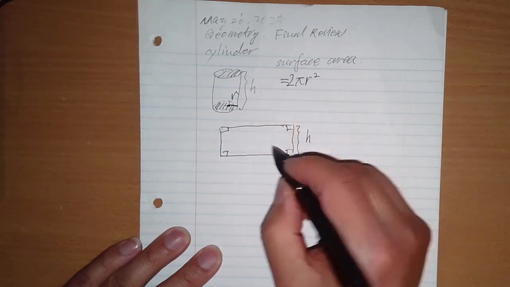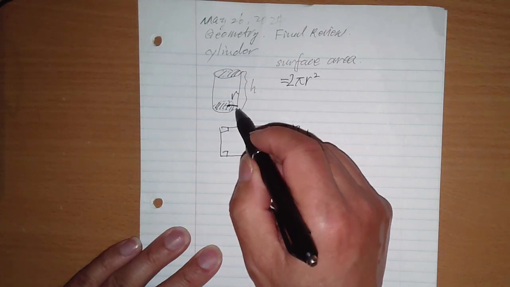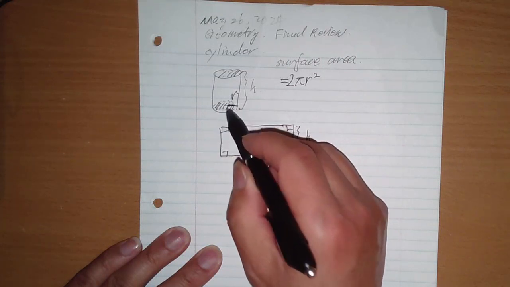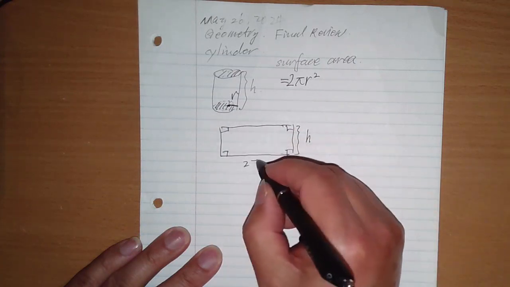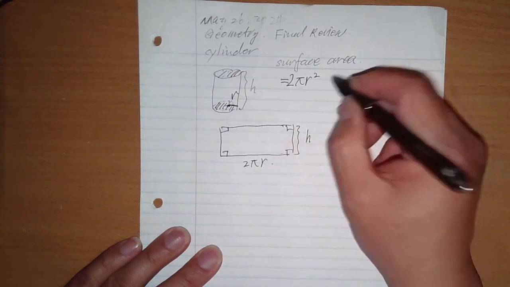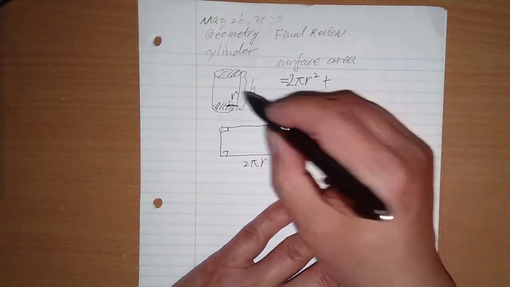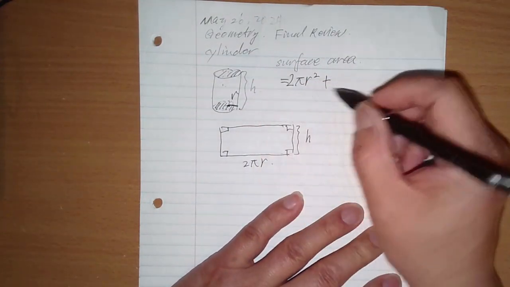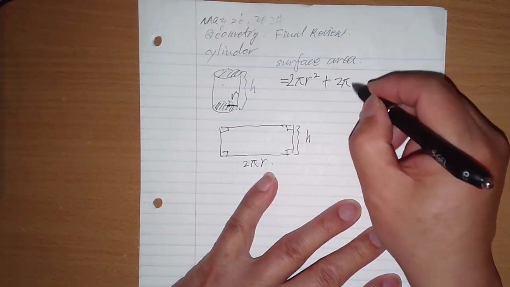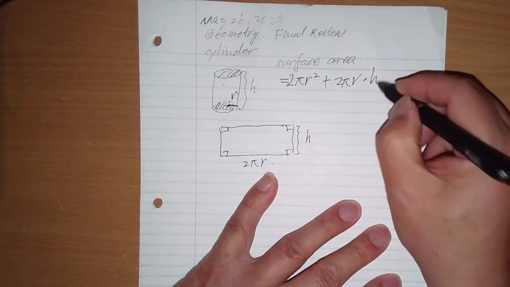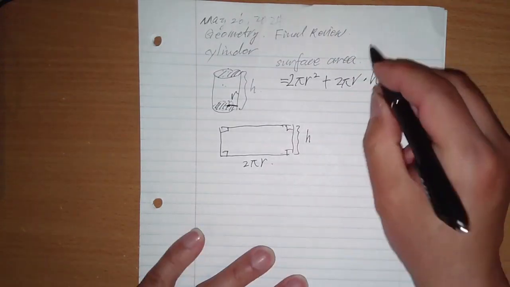What about this side? If you cut right here and expand it, that actually equals the circumference of the circle, so it's 2 pi r. Now we know the area will be top, bottom plus the side, which is 2 pi r times h. So that's the surface area.